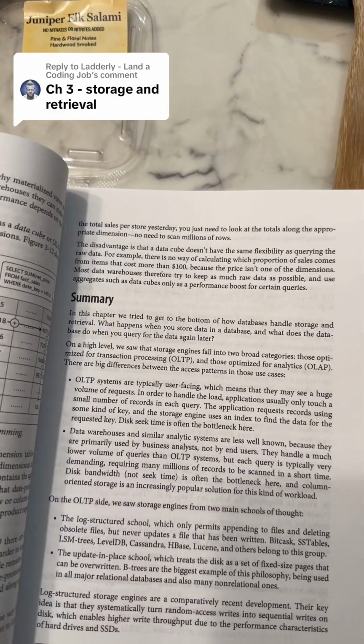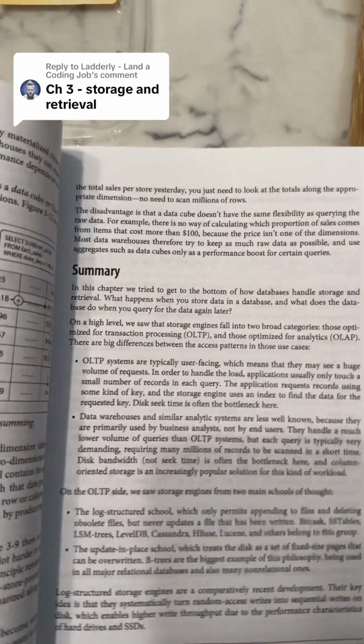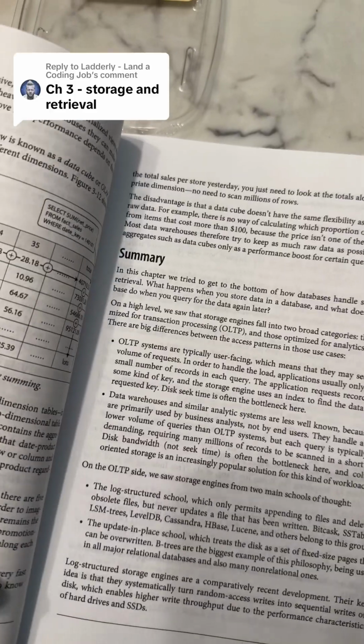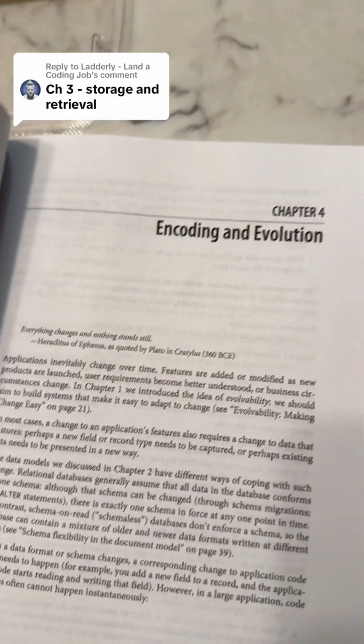And that's about it. Those are some of the things you need to know about when it comes to database internals and analytical data stores. Join me for chapter 4 up next. We'll talk about encoding and evolution.